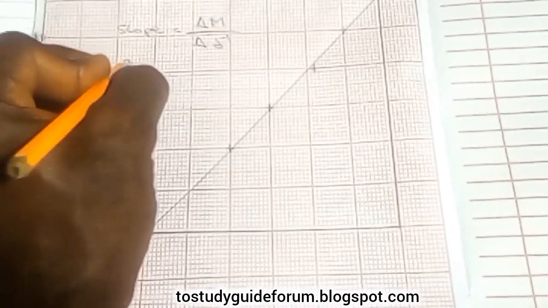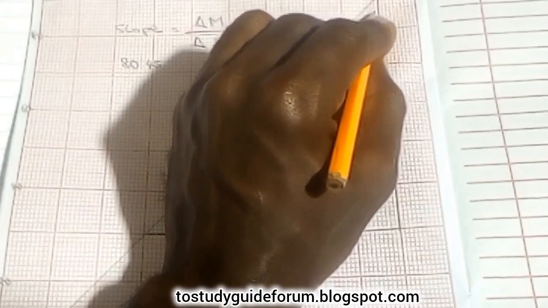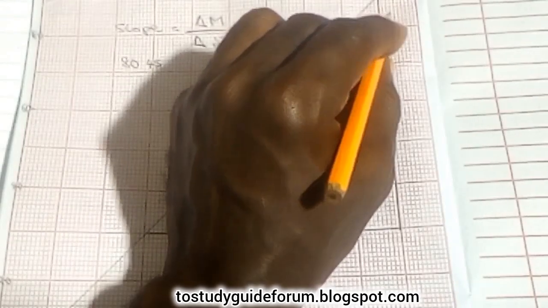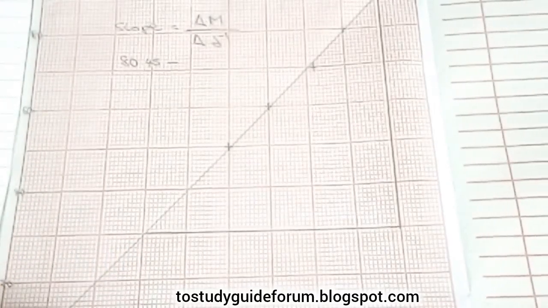What we have should be 80.445, because here is 4, it's at the middle, 45. Now the lowest value there we have 20. This is 30. This is 30.